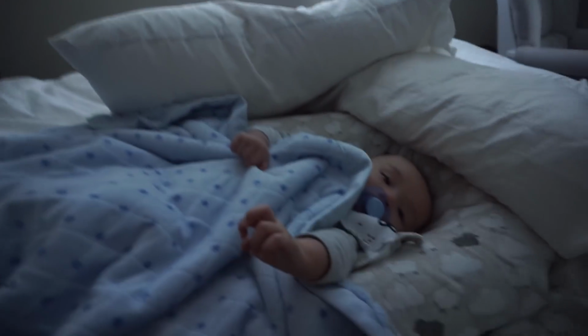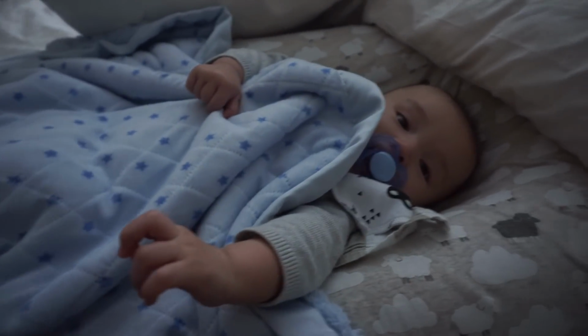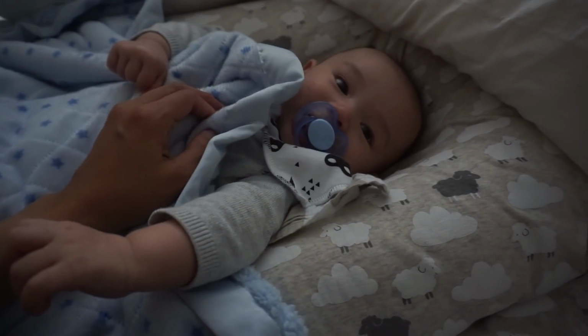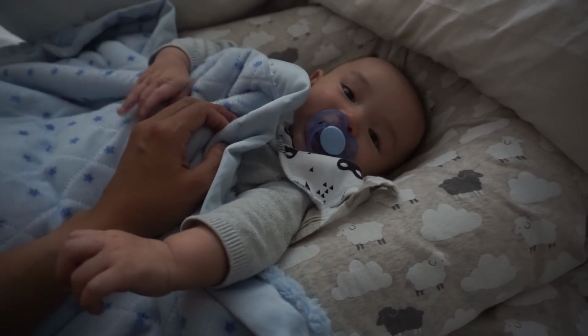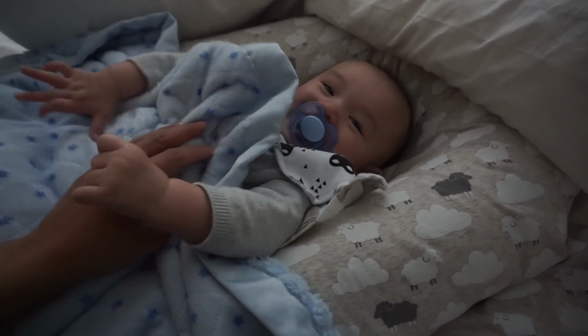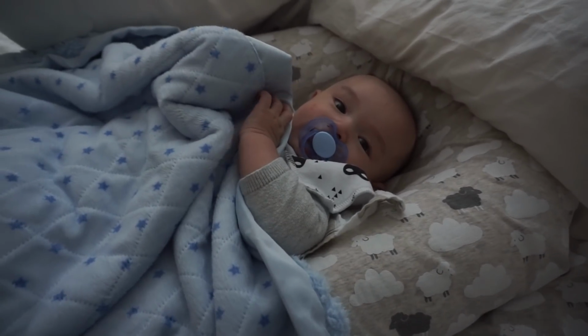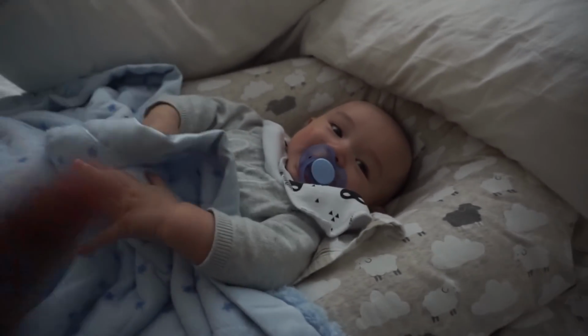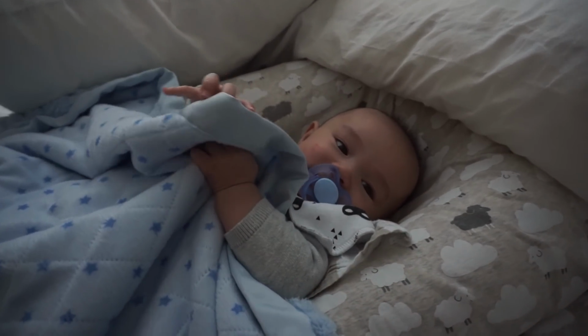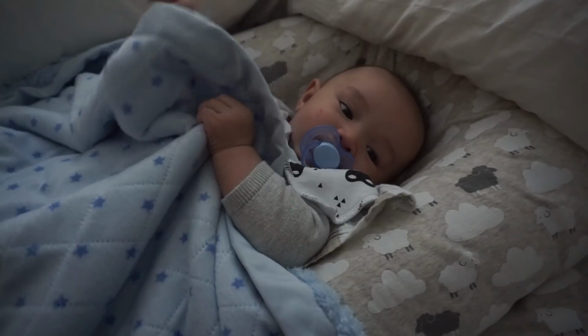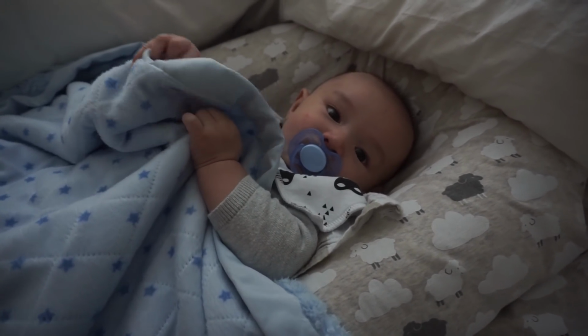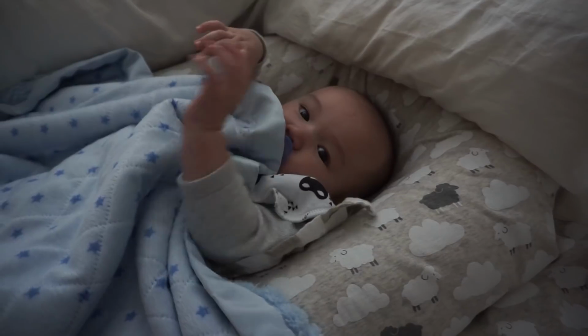And then I'm just trying to put this little guy to sleep. Go to sleep, sweetie. Sleep. You're tired. No. Sleep. Okay.